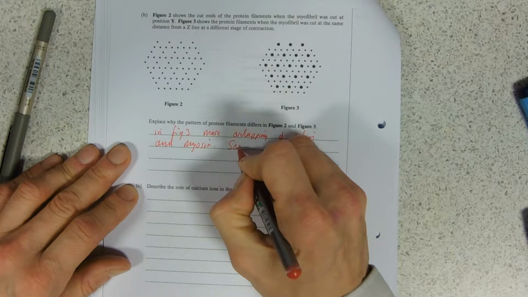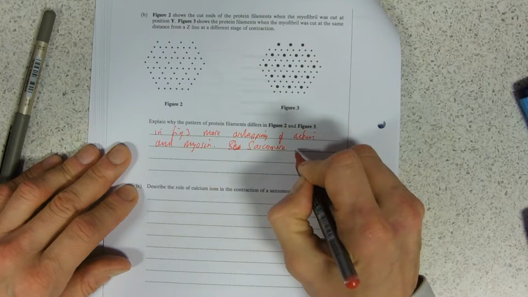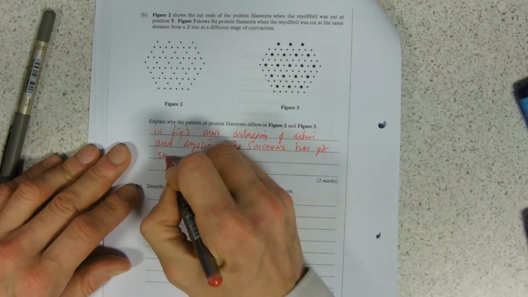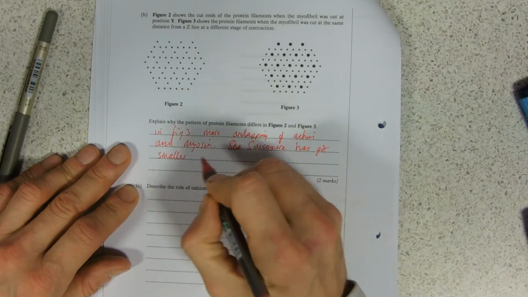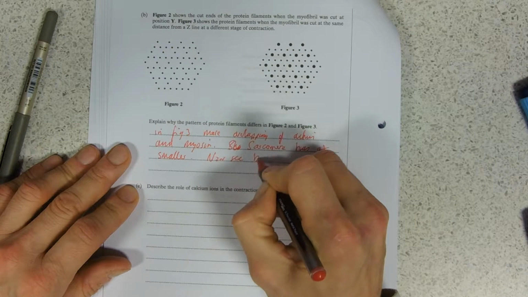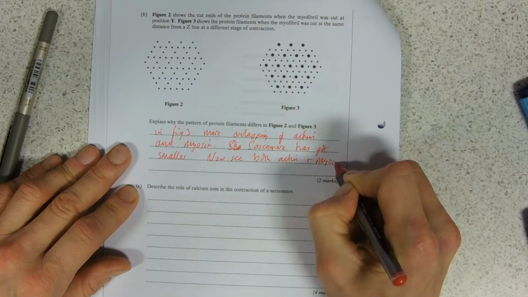The sarcomere, oh I can spell it, sarcomere has got smaller. So you can now see both actin and myosin.